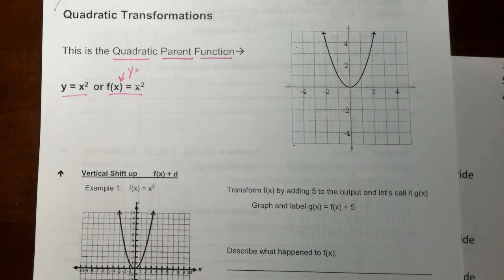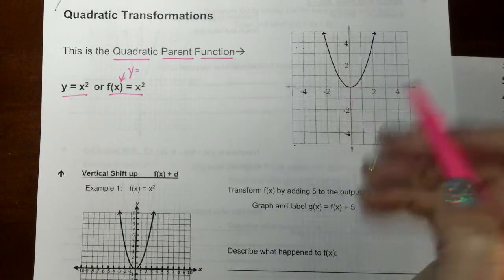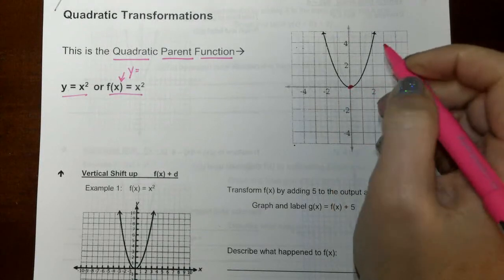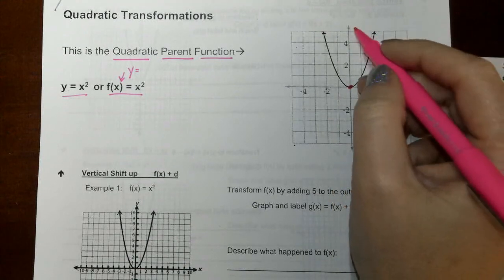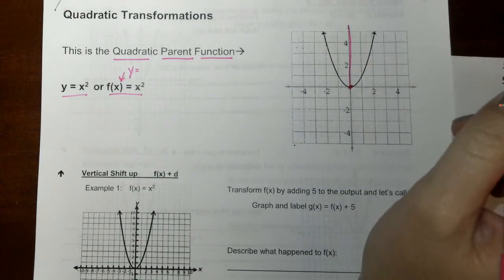So x squared is our parent function. No plus, no minus, no other x's, nothing, just positive x squared. And that's what we call the standard function. You can see the vertex is here at 0, 0 at the origin, and it's positive. The axis of symmetry goes right down the middle, right there on the y-axis.